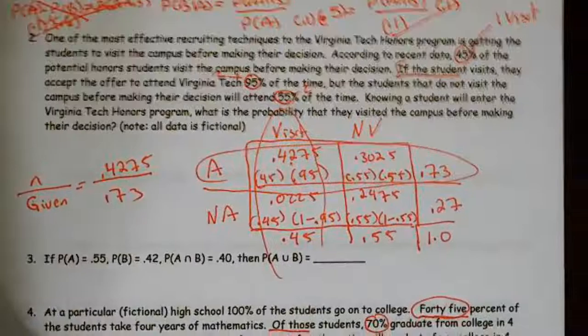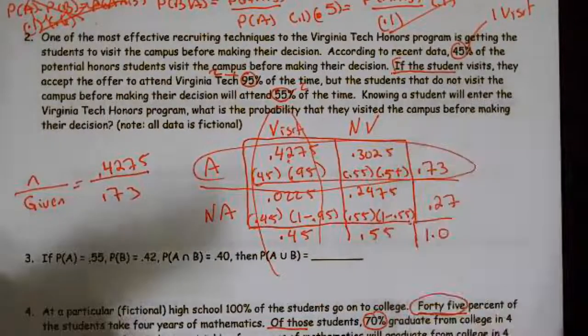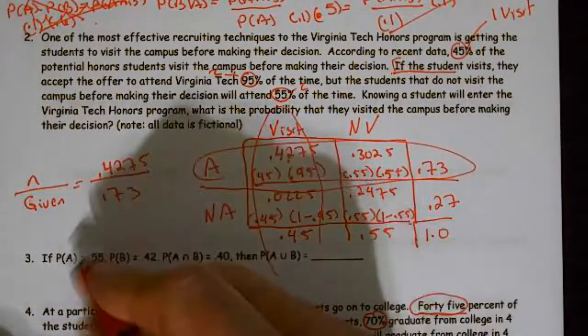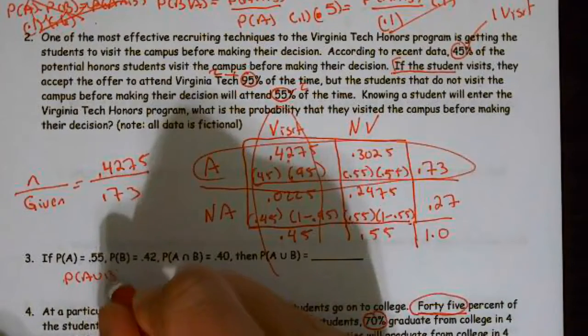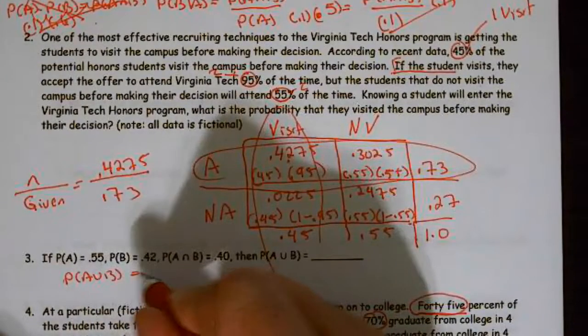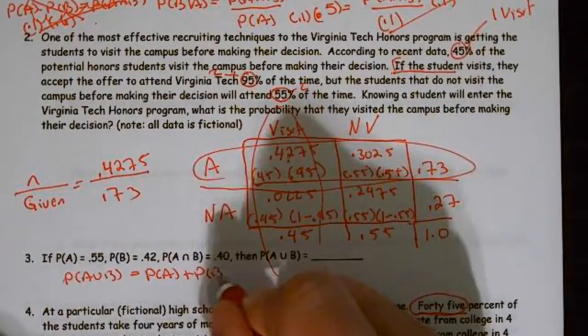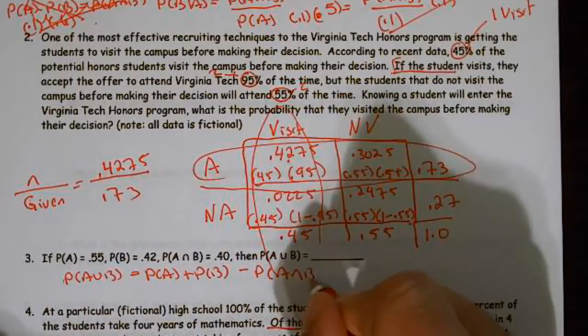If the probability of A equals 0.55, the probability of B equals 0.42, and the probability of A and B equals 0.4, then the probability of A union B equals... Well, this is just asking for the general addition rule, which is the probability of A union B equals the probability of A plus the probability of B minus the probability of A and B.